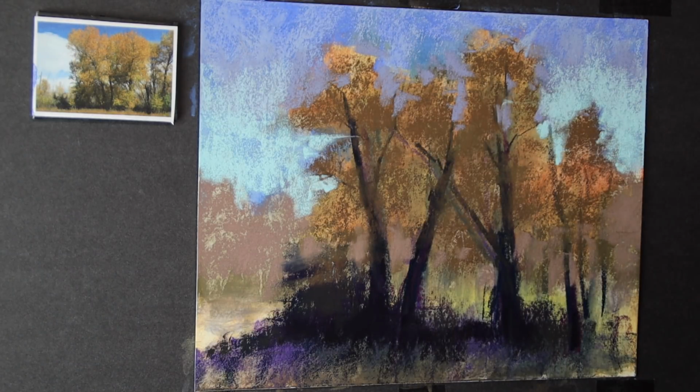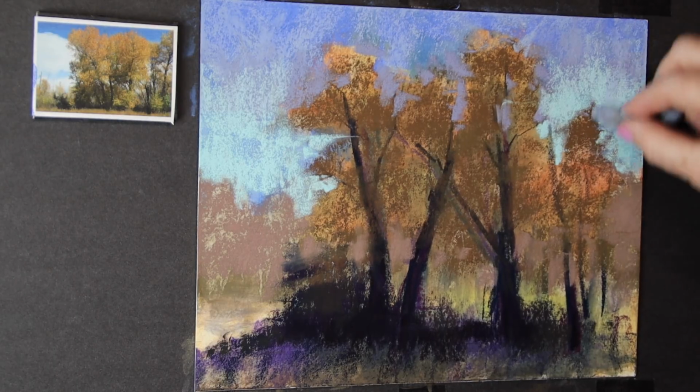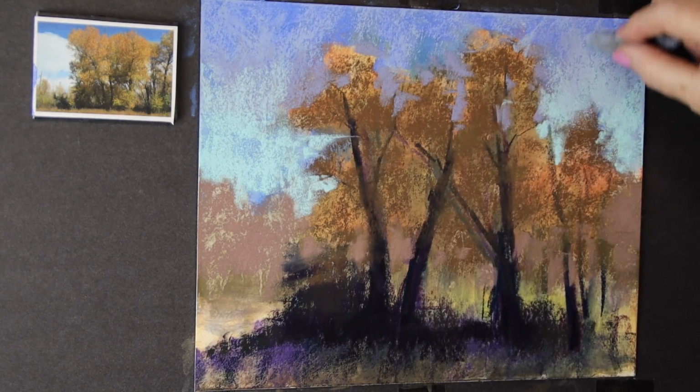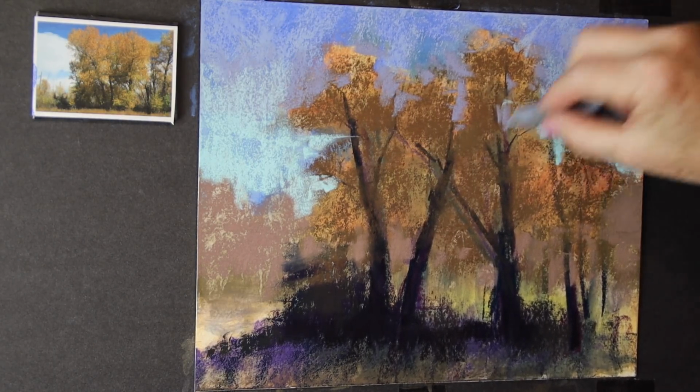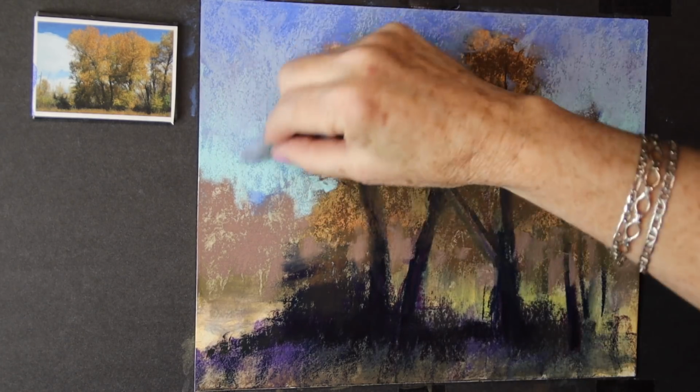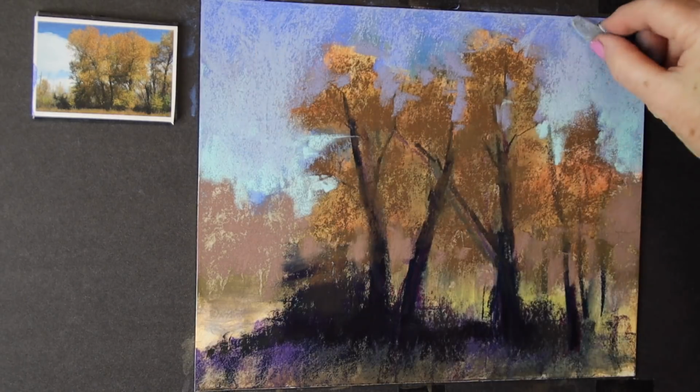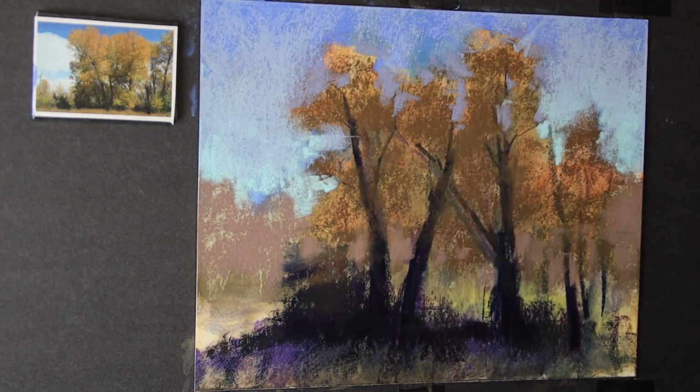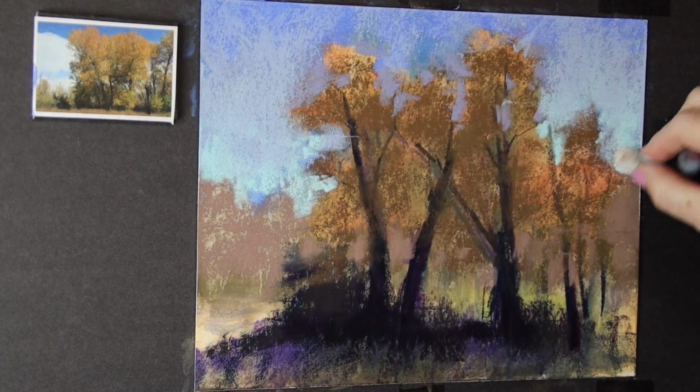It's not blended enough, right? So it's a parfait. We don't want a parfait. So I'm using that second blue that I used to kind of knit these areas together, right? And just to kind of pull them all together. And then I also want it to be a little bit warmer at the horizon.